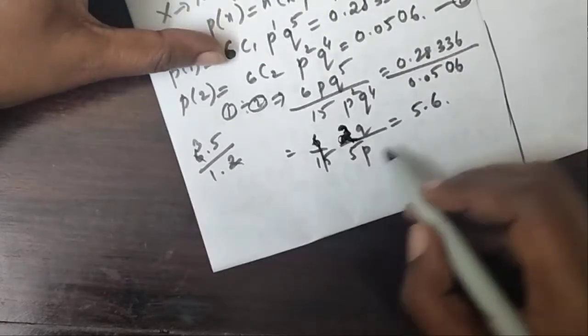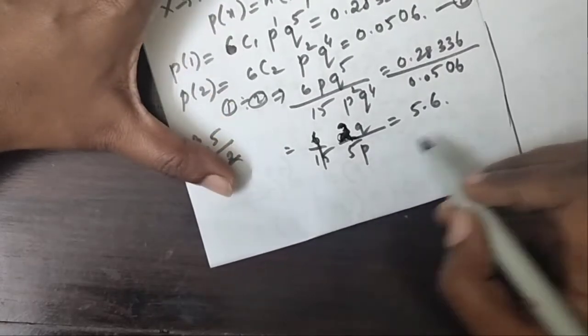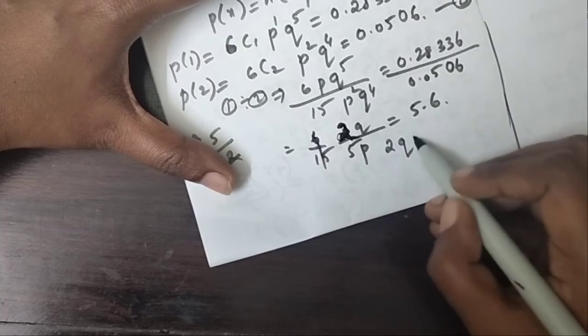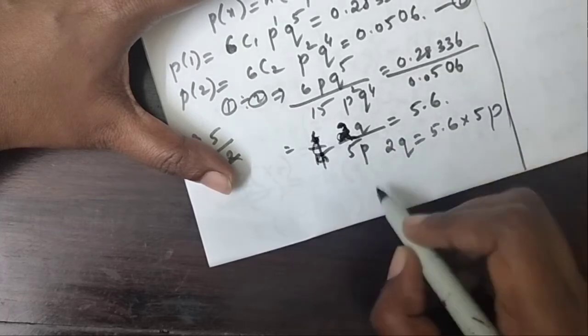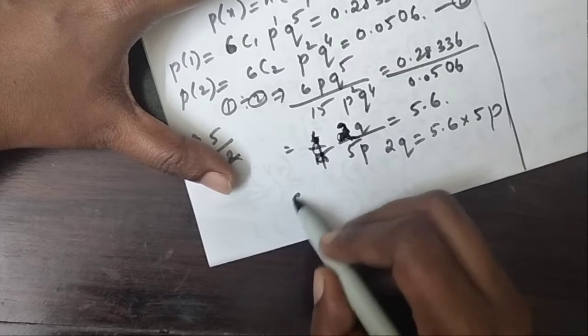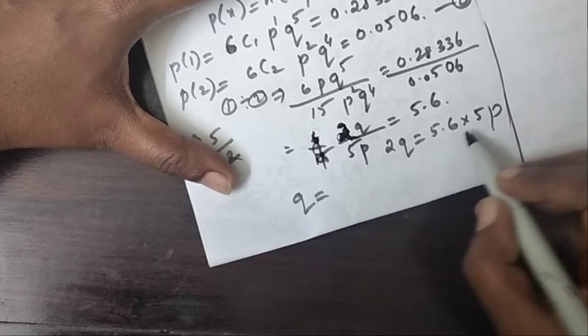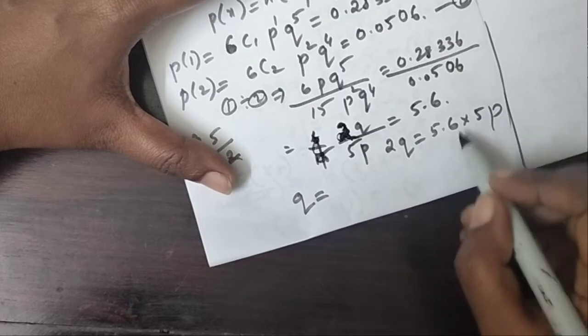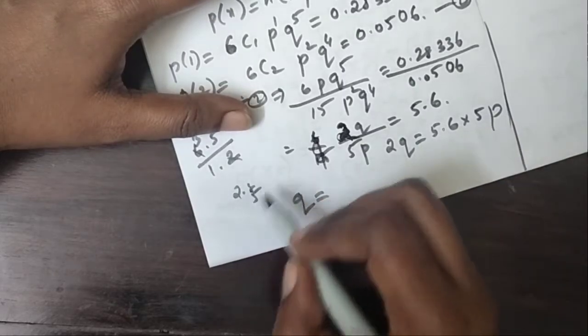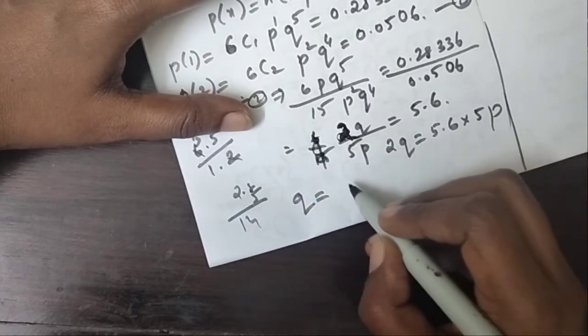So 2q is equal to 5.6 into 5p. So q is equal to 5.6 into 5p divided by 2, or 2.8 into 5, which is 14.